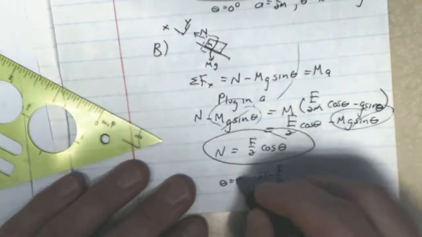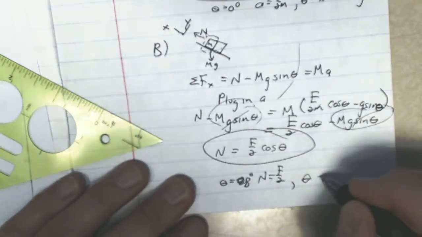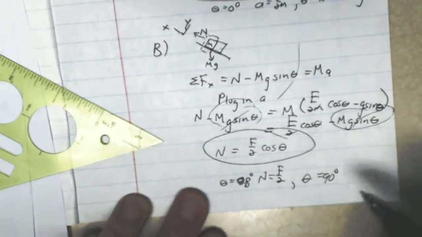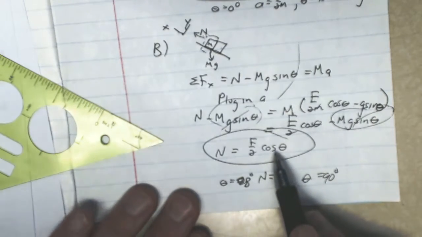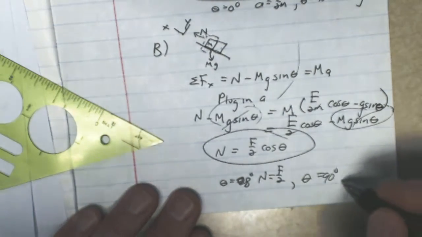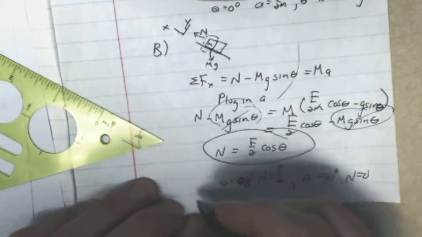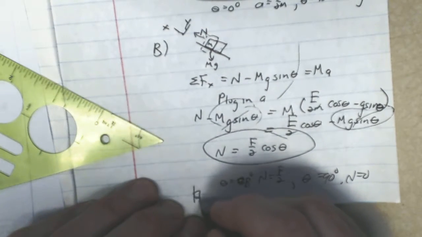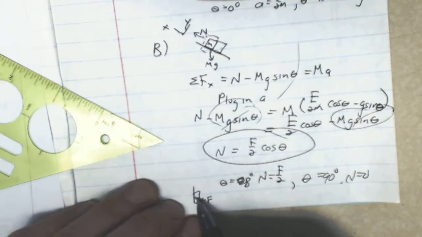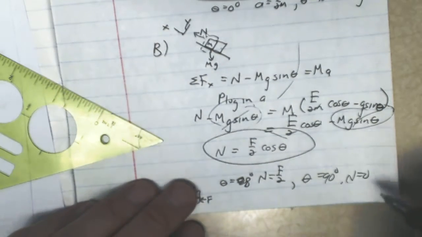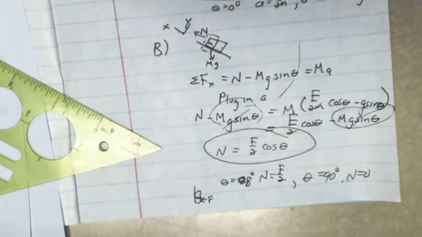If theta equals 90 degrees, then my answer goes to 0. There is no normal force between the two blocks. And that makes sense too, if these are on a vertical surface and I'm just pushing on the lower block with my force F. They're both just falling down with an acceleration g. There's no reason for a normal force between them. So again, I feel good about my result. So I'm done with problem 3.